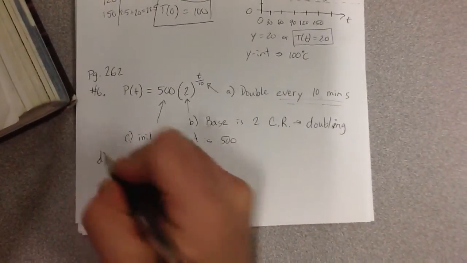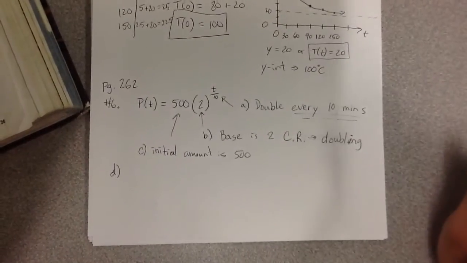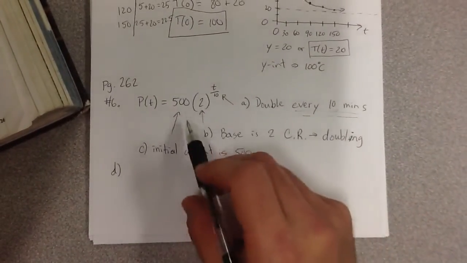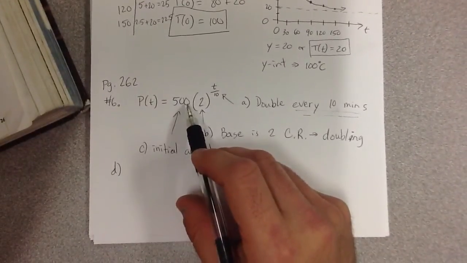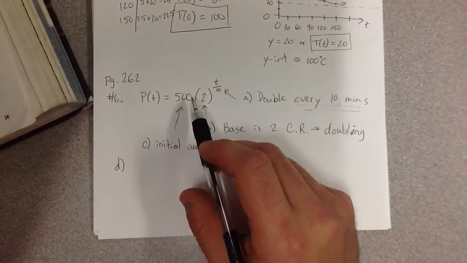Question D. Determine the population at midnight. So if I wanted to determine the population at midnight, remember the population is 500 at noon. So at 12 o'clock, it's 500. It doubles every 10 hours. What's the population at midnight?